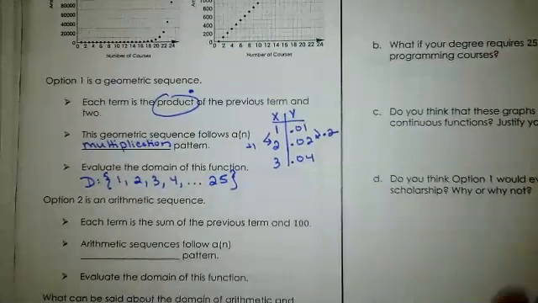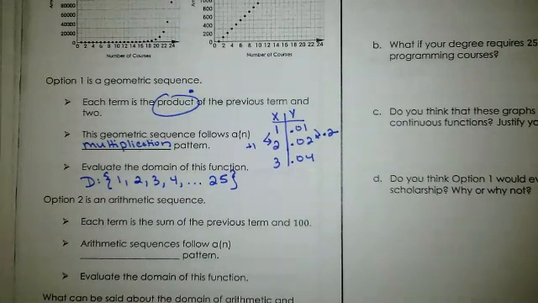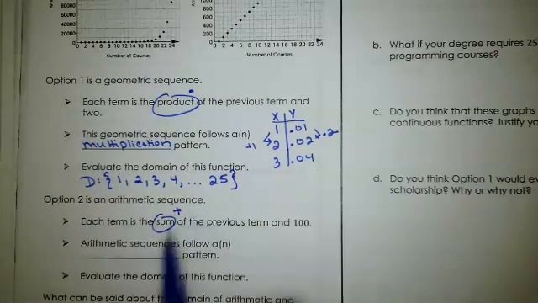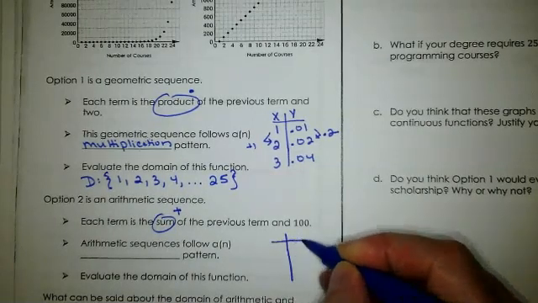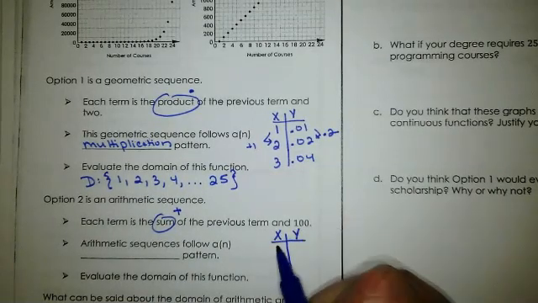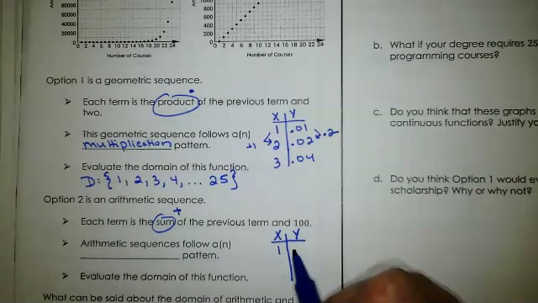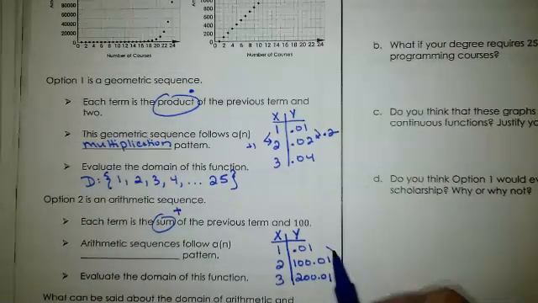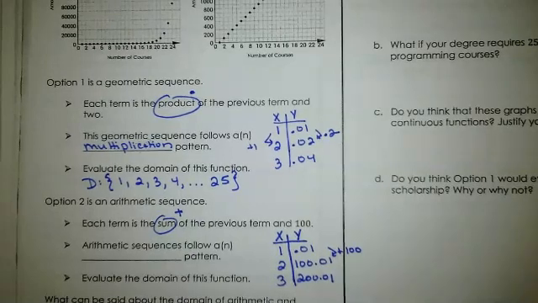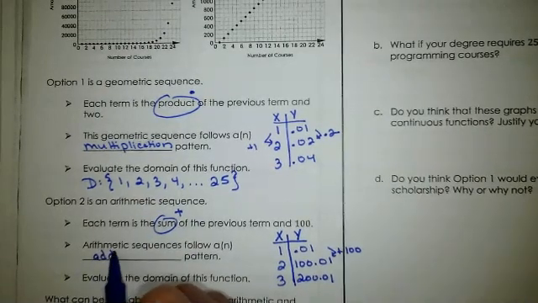Option 2 is considered an arithmetic sequence. Each term is the sum of the previous term and 100. So if you think back about the table that was on the other page, one course was a penny, two courses, you got the $100 and a penny, three courses, $200 and the penny. So each time you were adding 100. Arithmetic sequences follow an addition pattern.